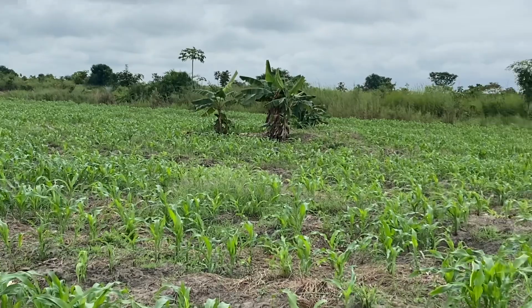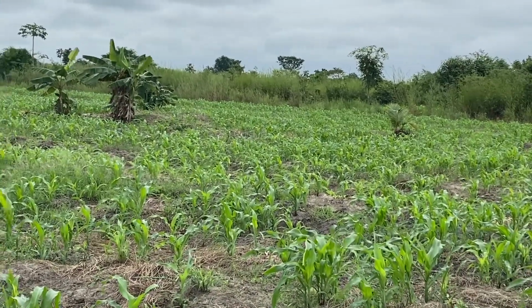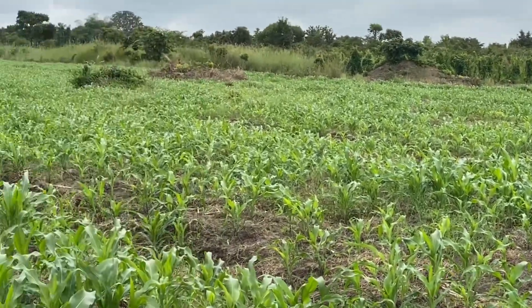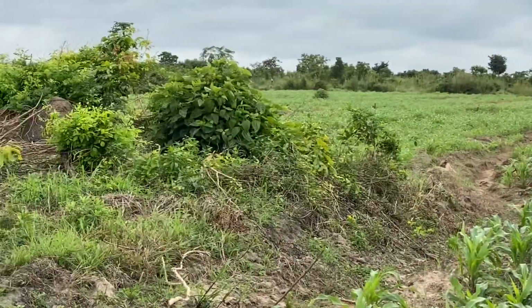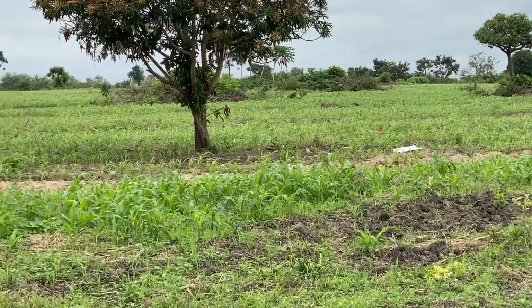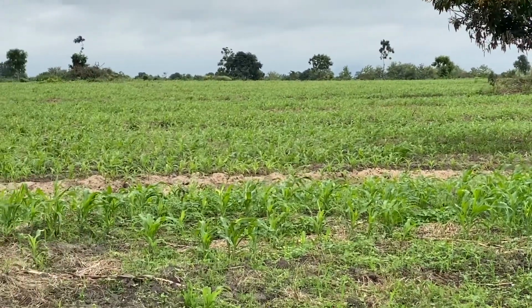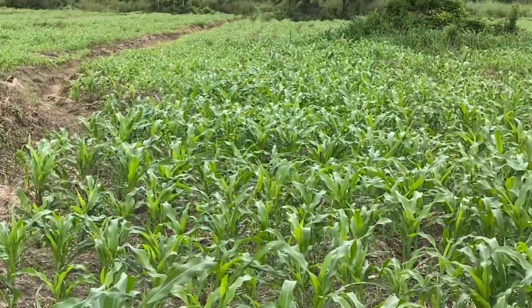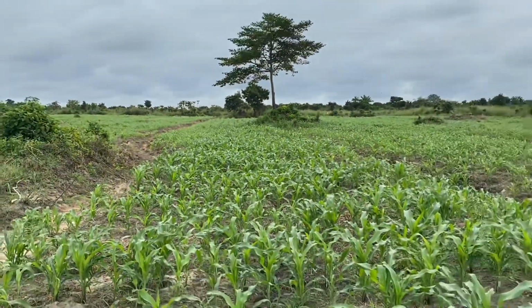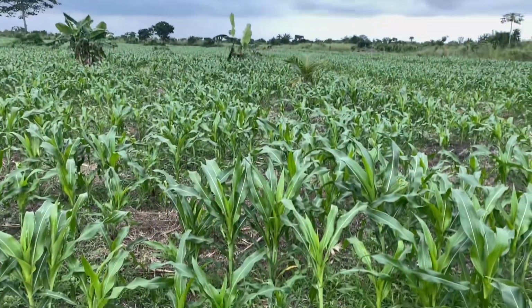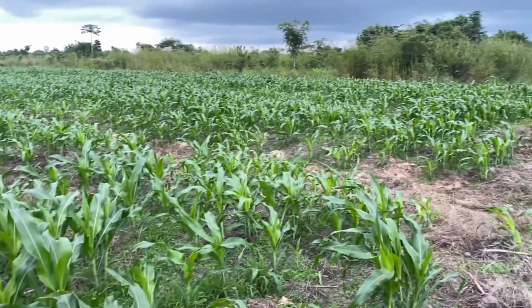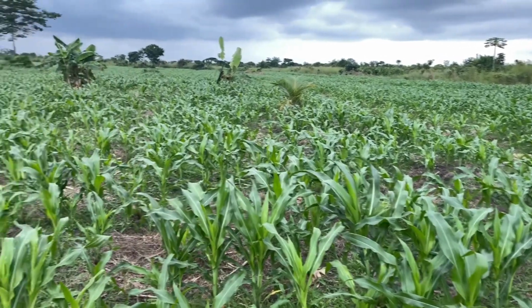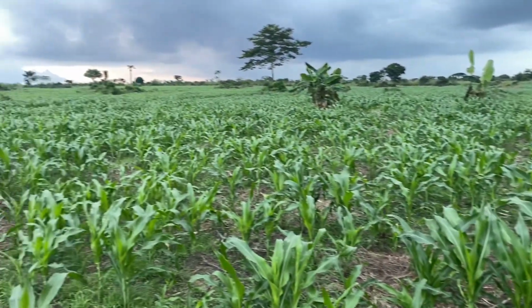So as you can see, the process of planting this corn, the first thing is to clear the land. Once you clear the land, we spray the land with weedicide, because if you are doing investment farming, you have to do those things. You don't want things that will come back later to haunt you. So we spray the land to make sure all the weeds are suppressed.